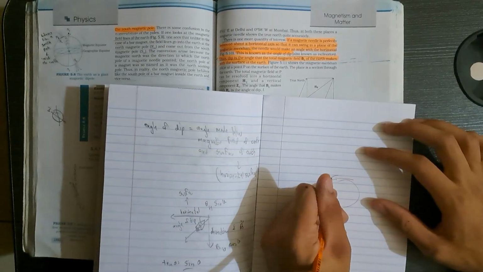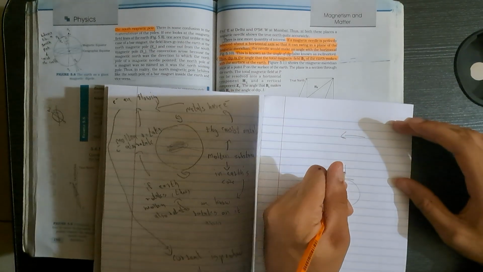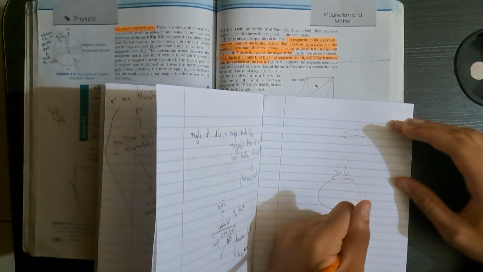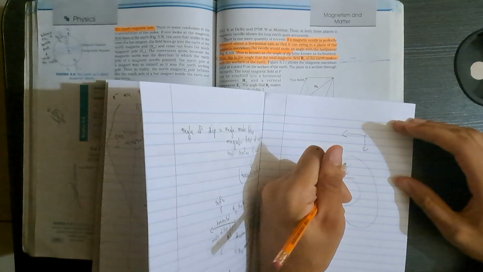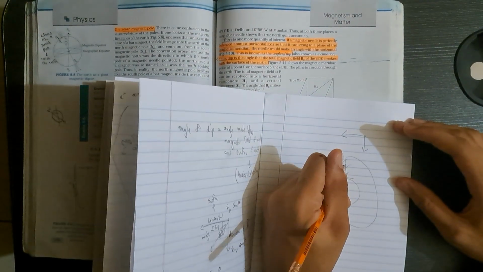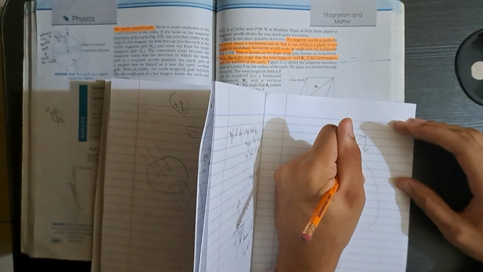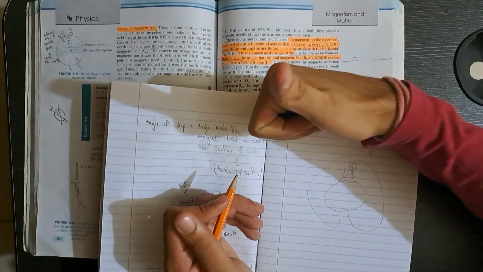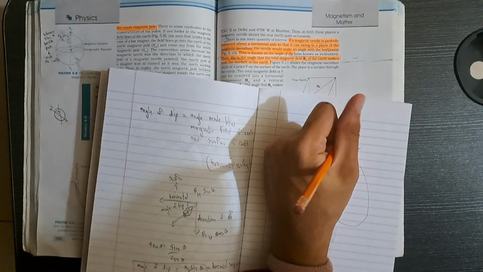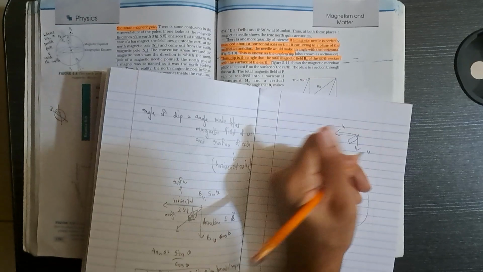On the earth plane, the magnetic field is going like this because it's coming like this. The compass is kept over here, straight. Now, this is the horizontal surface and this is vertical.